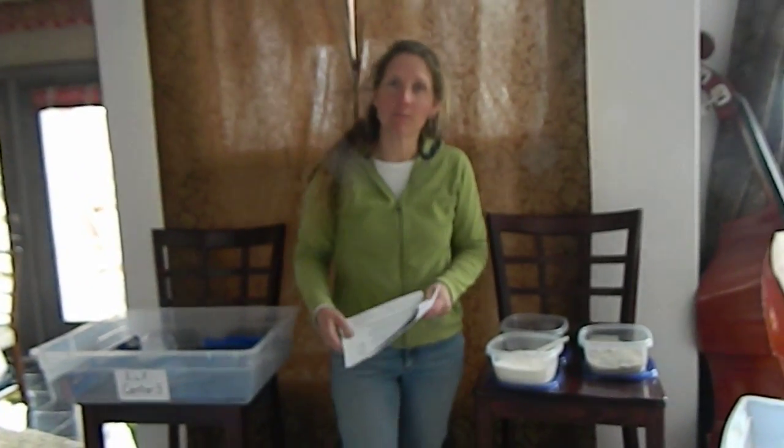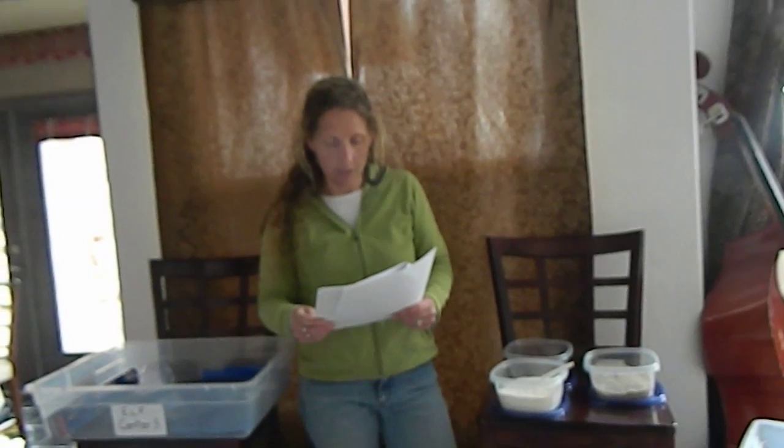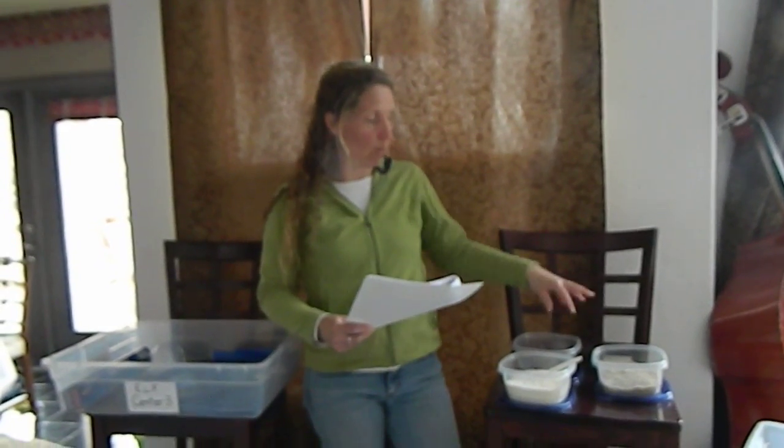Compare your results to your predictions, and then talk about the composition of the soil. Is loosely compacted soil more prone to erosion, or is the more compacted soil prone to erosion?